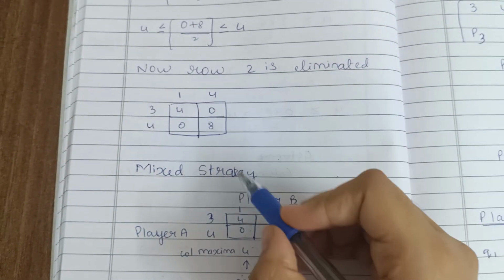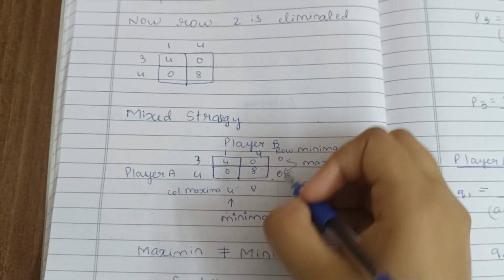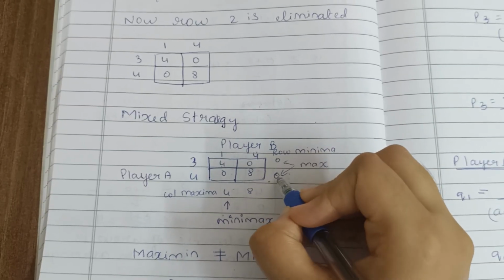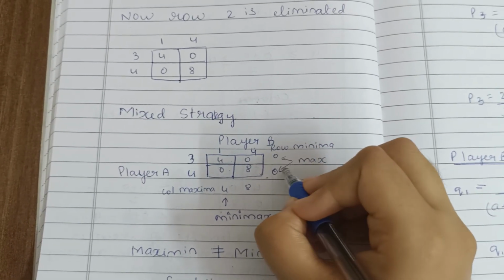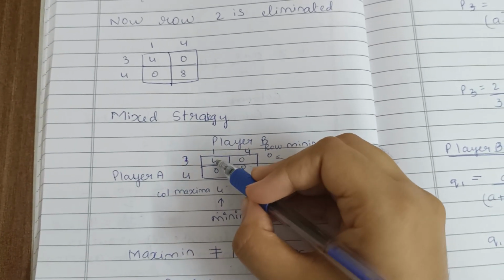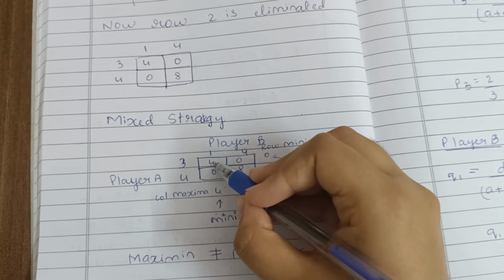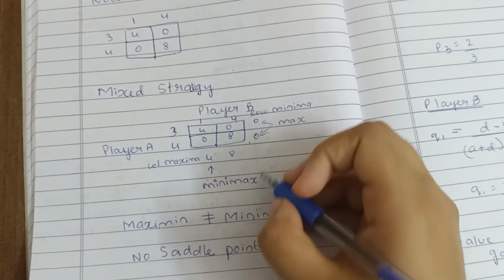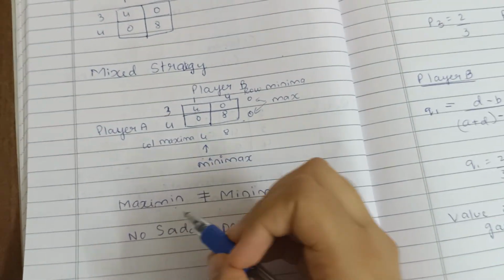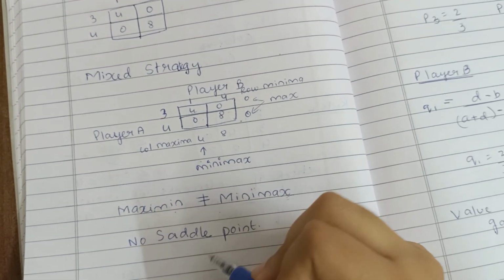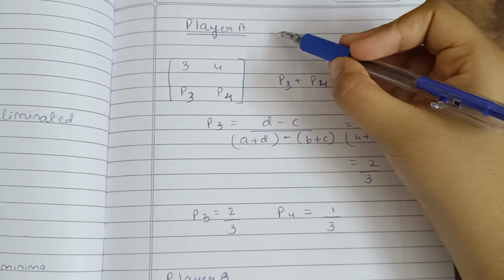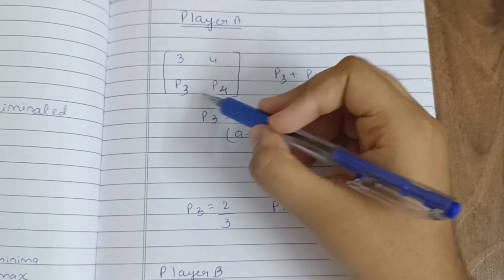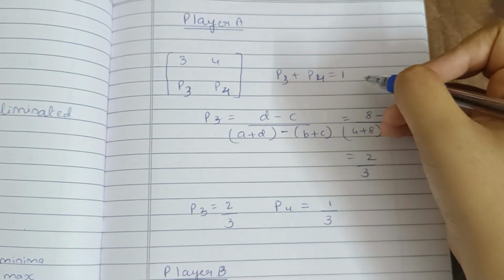We solve it using a mixed strategy, where first we find the minimum of each row, which gives 0 and 0, and then the maximum. Here find the maximum in each column. 4 is maximum, 8 is maximum. Of these, 4 is minimum. So maximin is not equal to minimax, so there is no saddle point. So for player A it is P3 and P4, where P3 plus P4 is equal to 1.